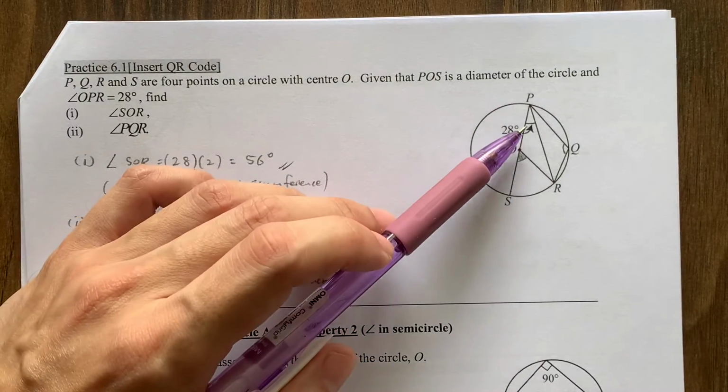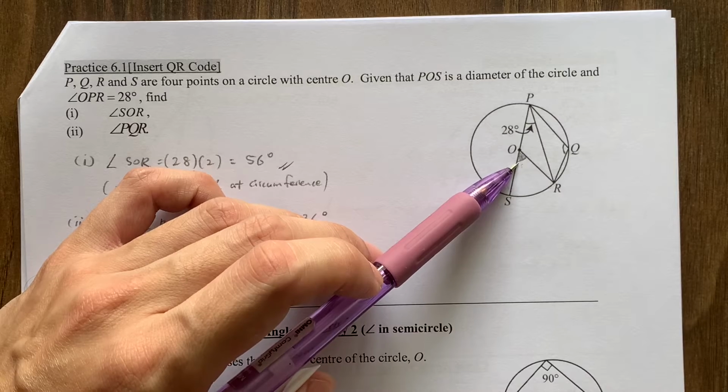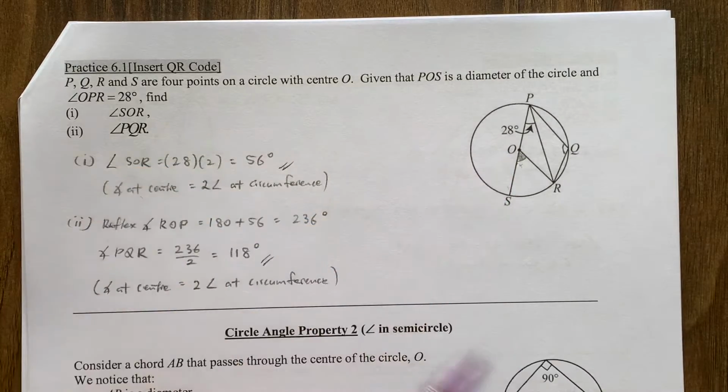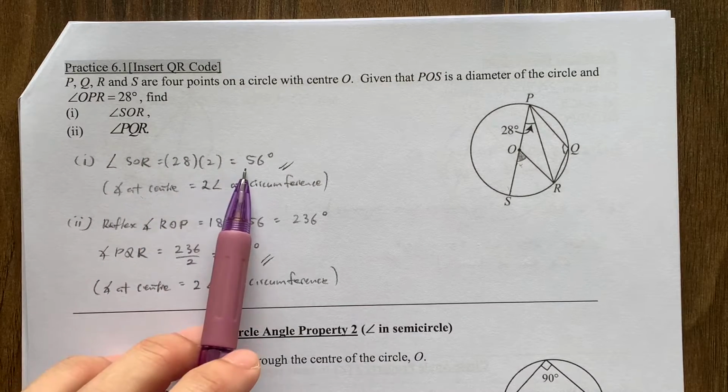So this 28 and this angle are double of each other. So this is the bigger one. It's common sense, right? The nearer one is bigger. So it's just 28 times 2, 56, done.